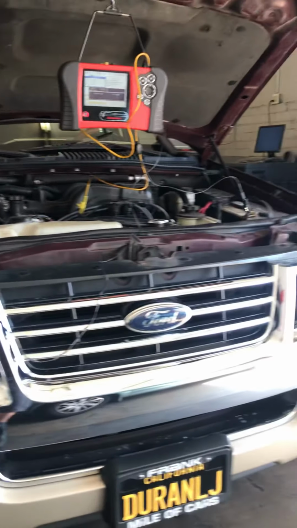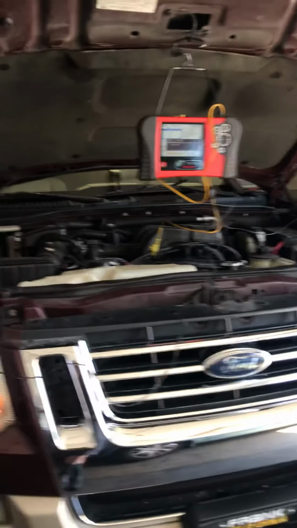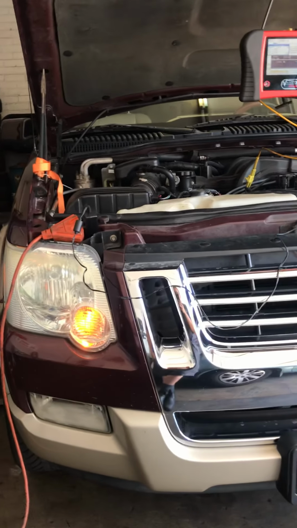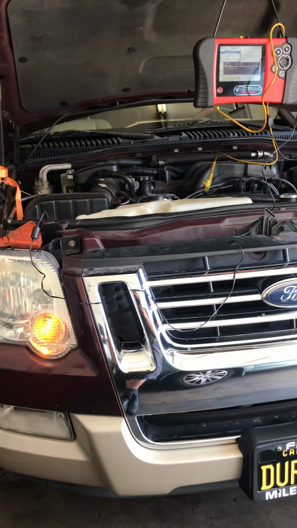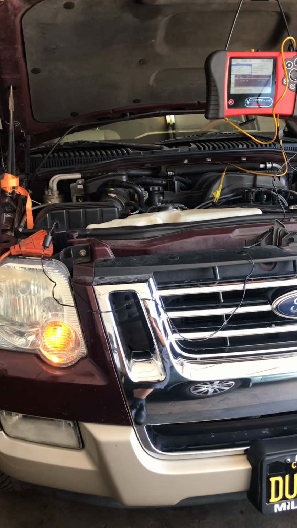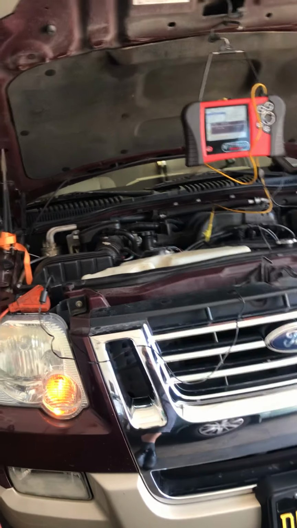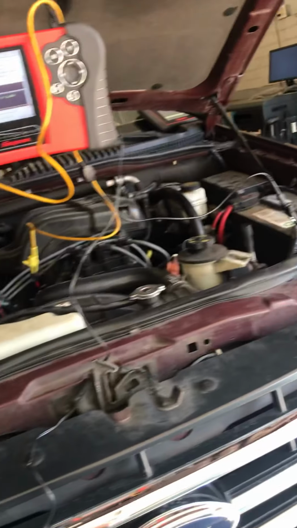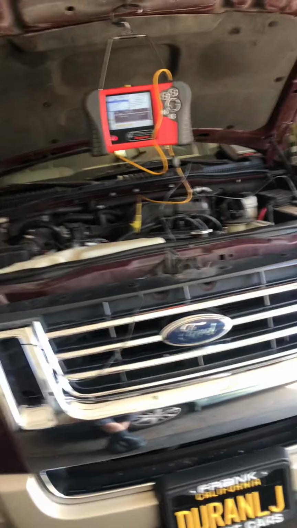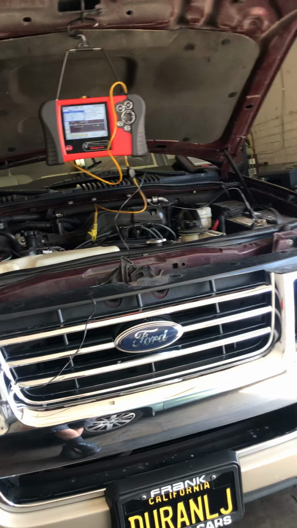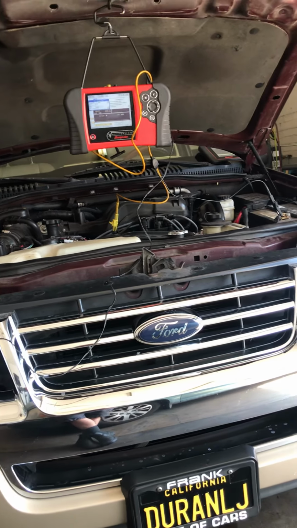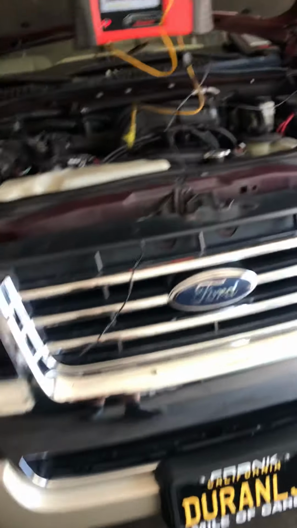Okay, 2006 Ford Explorer 4.0. Customer complaint: overheating while sitting in traffic at idle with the AC compressor on, and the AC compressor starts blowing hot air. I turned on the vehicle, turned on the AC on max, and let it just sit there idling, and I did see that the gauge started overheating. It never started blowing hot air, but it was starting to overheat, so to speak, on the instrument panel.